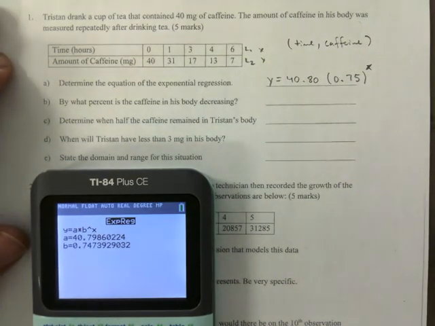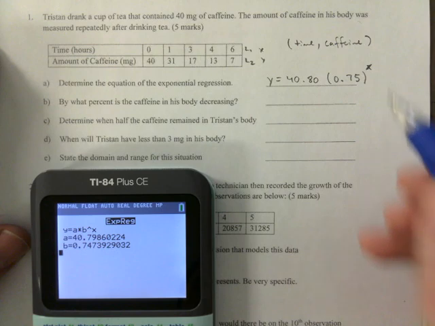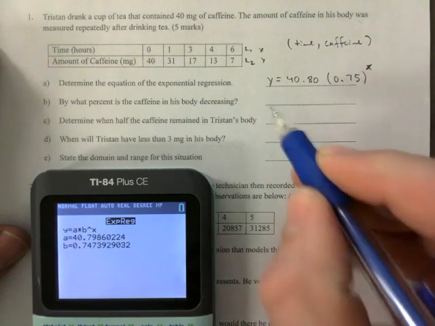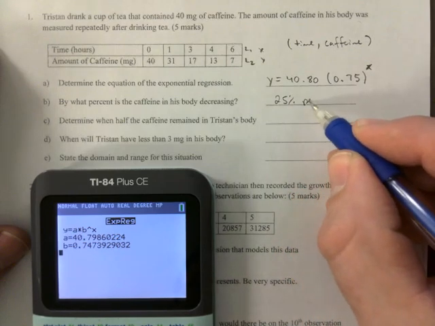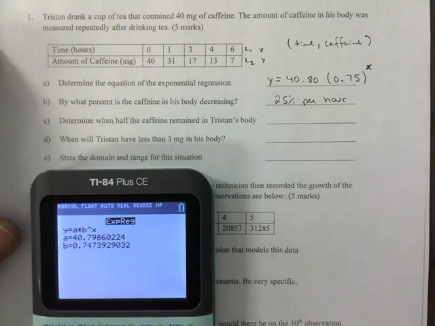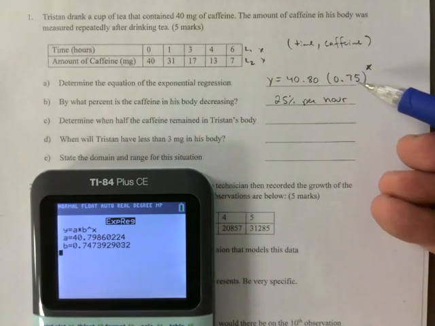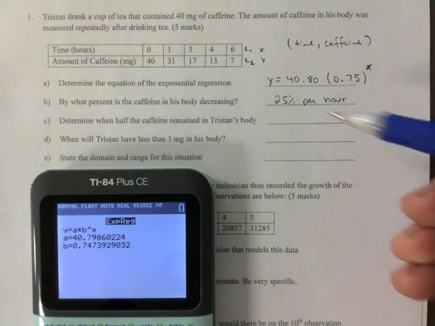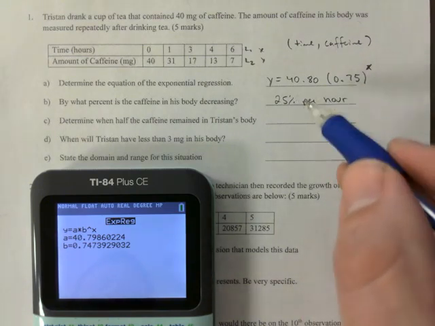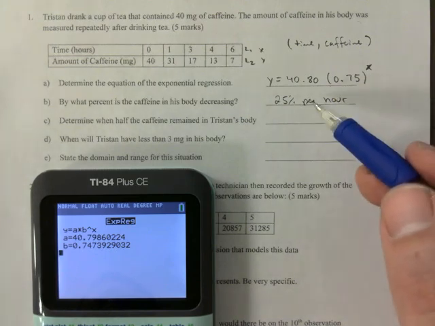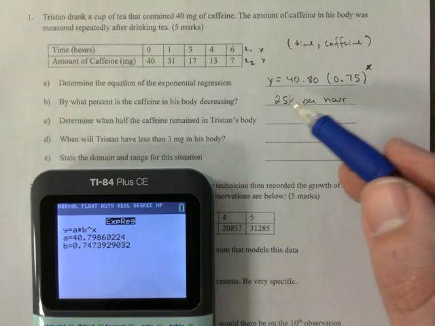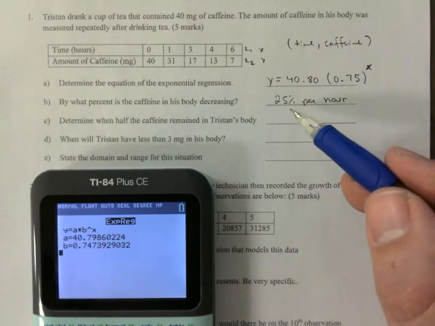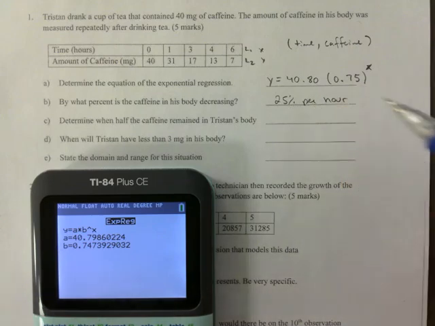By what percent is the caffeine in his body decreasing? If you have it like I do, you would say 25% per hour. Okay. If you have it to 3 decimals, obviously this would be a little different, right? But it just matches. If you went 4 decimals, then we would just expect you to answer 25 point something. Okay.